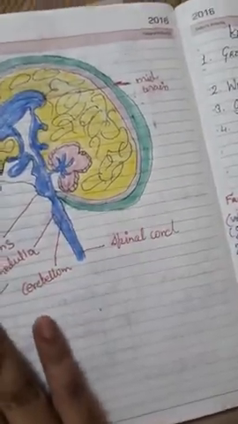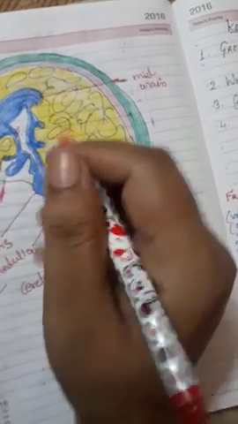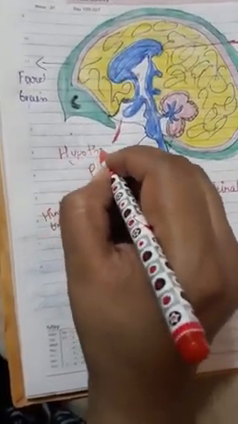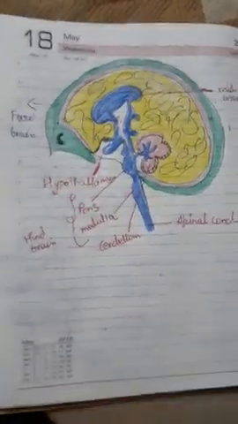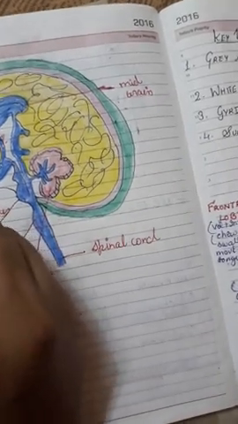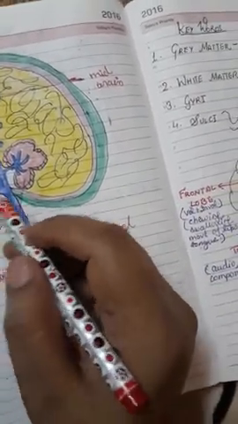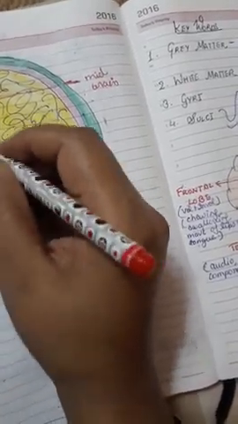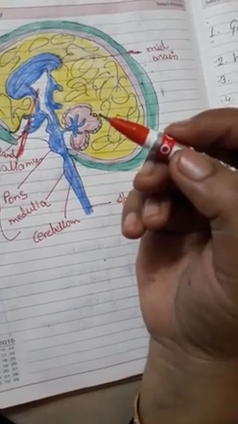Now let us see, here with this forebrain you can see this white part. This is the hypothalamus. About its structure and function we will study in the next part of this chapter. This structure which you can see is called the pituitary gland. This big part is your hypothalamus, and this one is your pituitary gland.